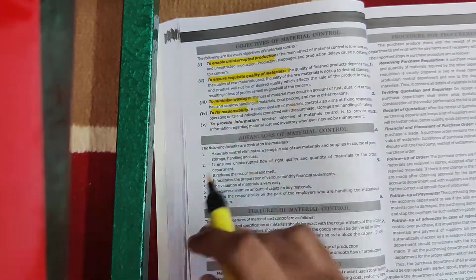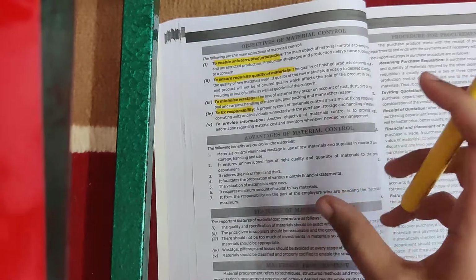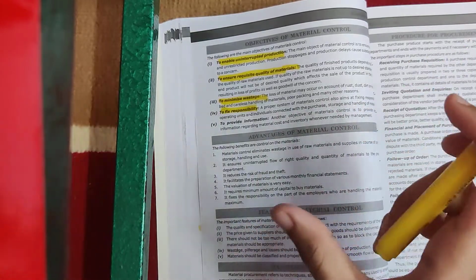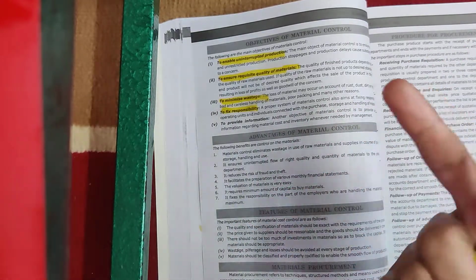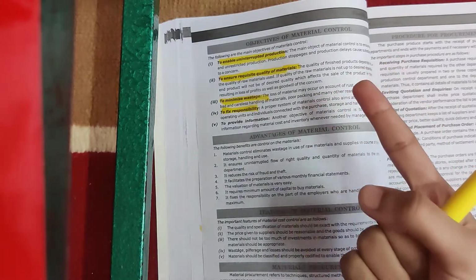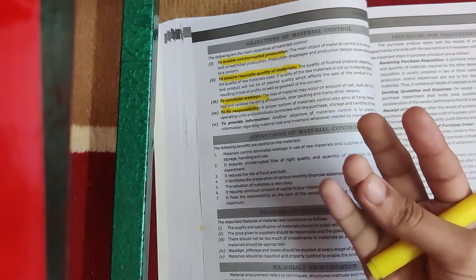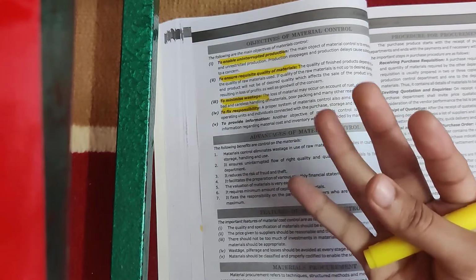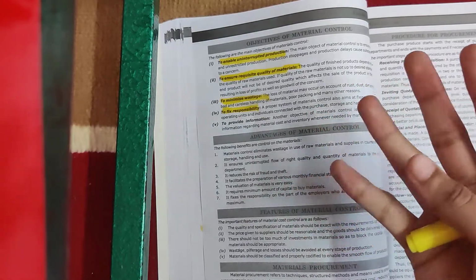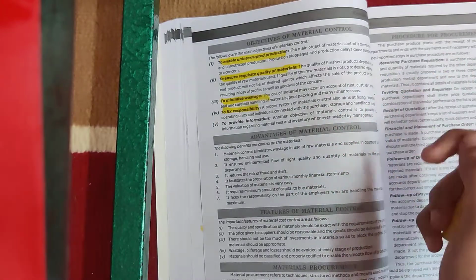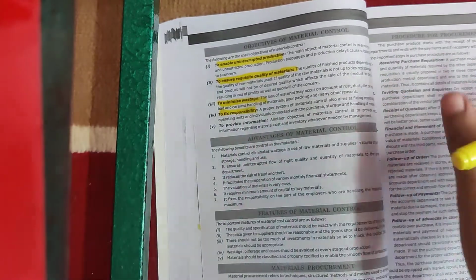Next is to fix responsibility. Fixing responsibility is nothing but ensuring that individuals are given duties. One particular individual will be appointed to purchase raw materials. The second one will be appointed to store the raw materials. The third one will make sure to check that the materials are used effectively and there's no wastage of materials. So you need to assign responsibilities to different people.